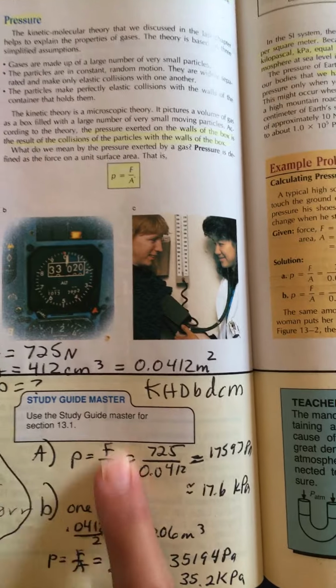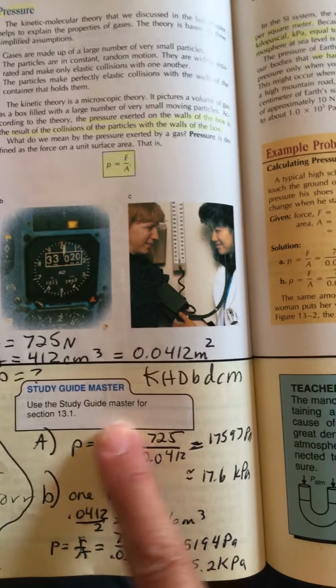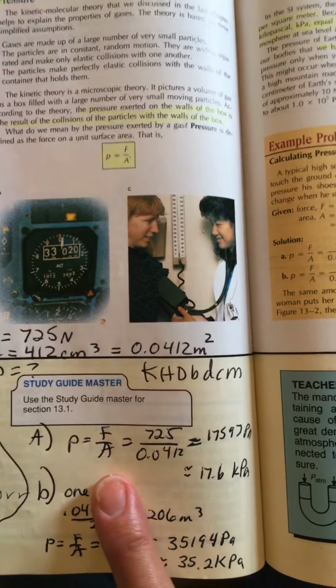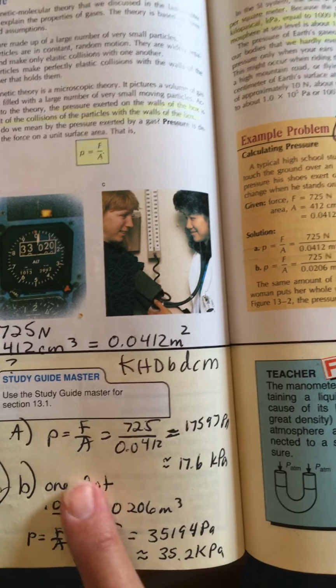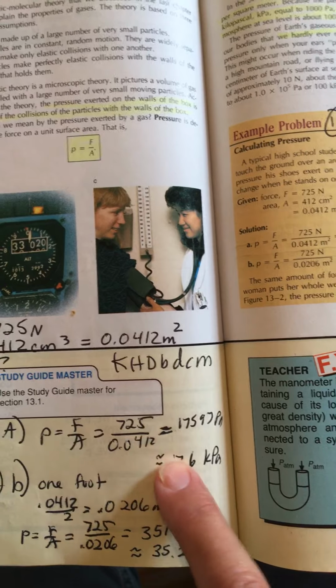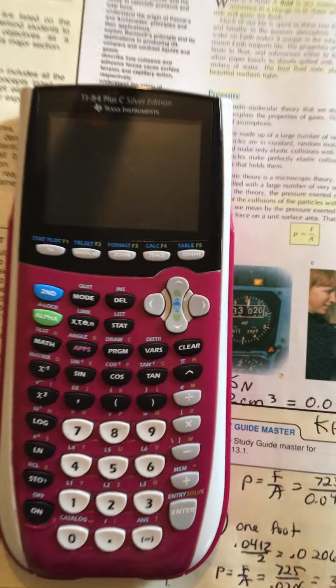All right, so the area goes on the bottom, the force on top, because pressure is force over area. So the next thing we do is we say, is there a formula that relates force to area and pressure? And that's it. P equals F over A. The force is 725. The area is 0.0412. So we just divide. You should know how to do that on your calculator.